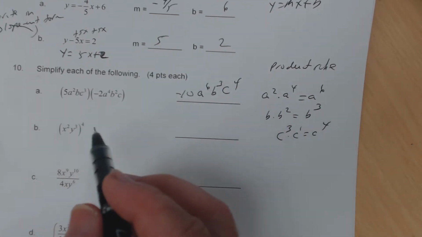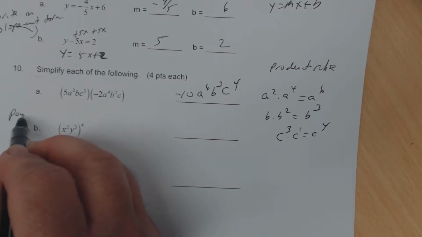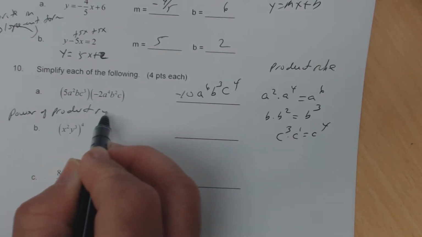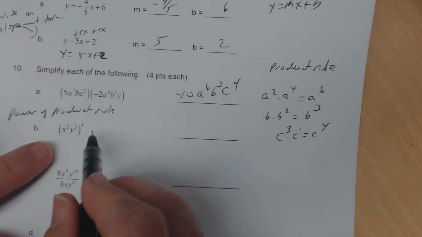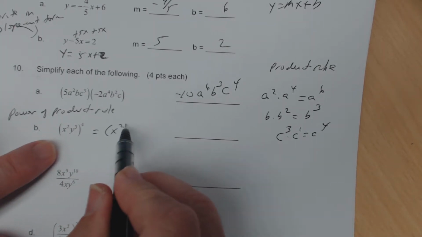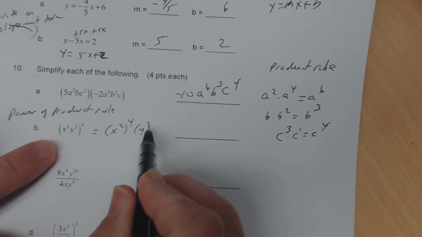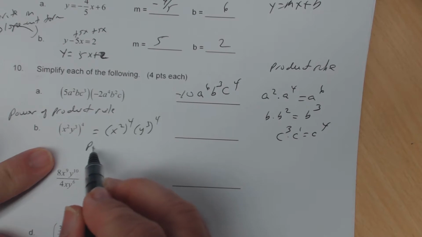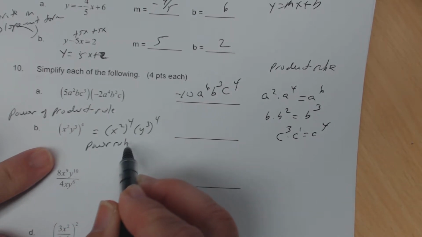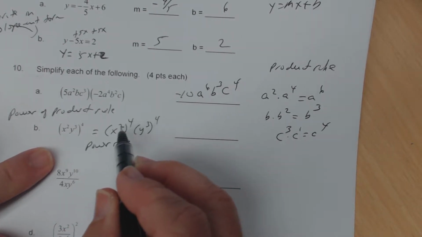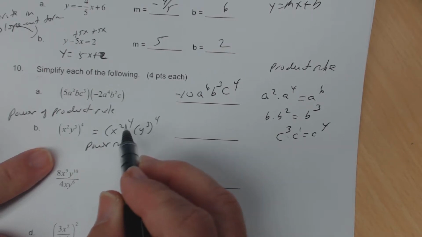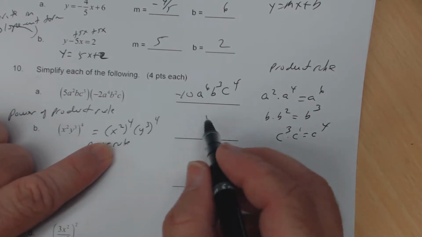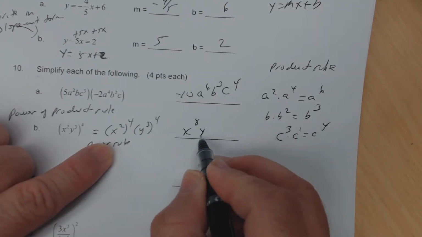For letter B, first of all, you can use the power of a product rule. And so you're going to get x squared to the 4th, y cubed to the 4th. And now you're going to use the power rule. So when you have a power raised to a power, you multiply the exponents. So 2 times 4 is 8, 3 times 4 is 12. So this becomes x to the 8th, y to the 12th.